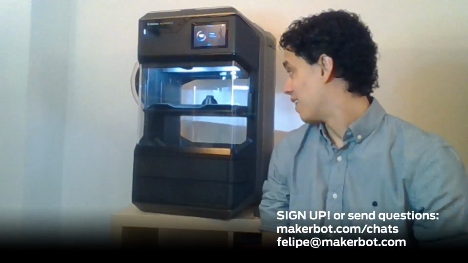Sorry about that. For those of you who came from Instagram, yeah, I've been trying to finish this print I started this morning. It's actually a new material. We'll talk about that in a second.